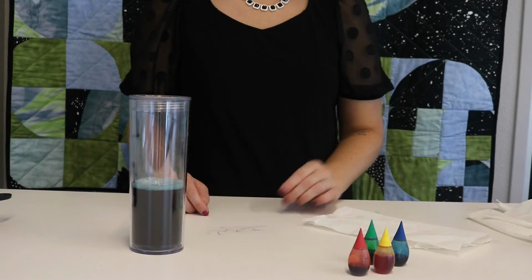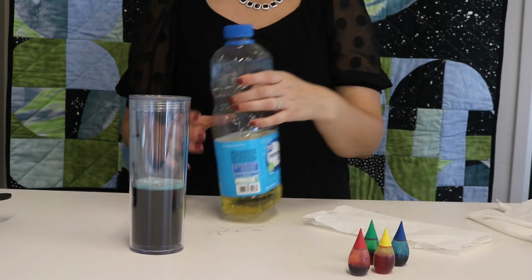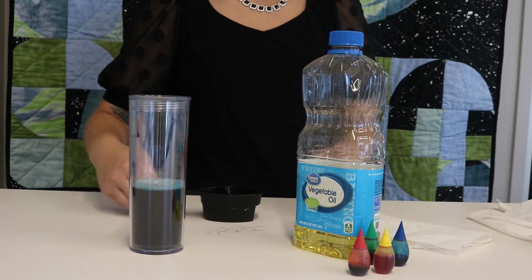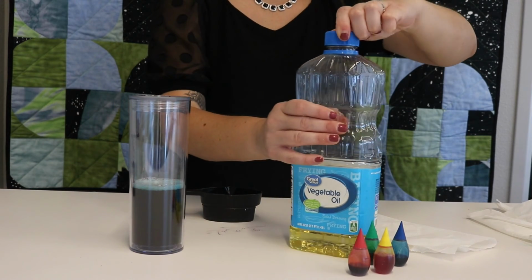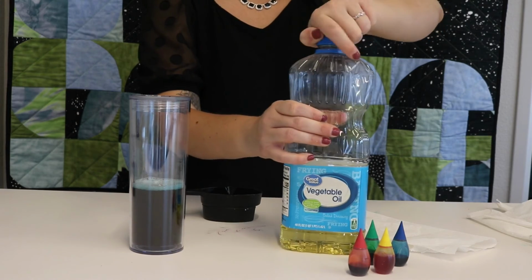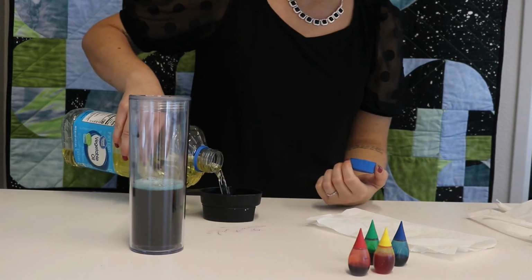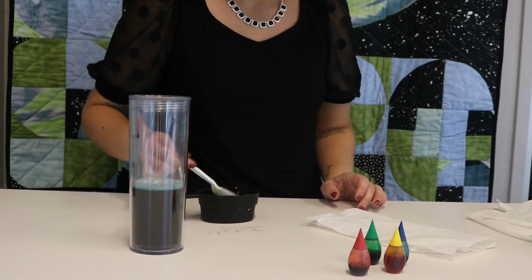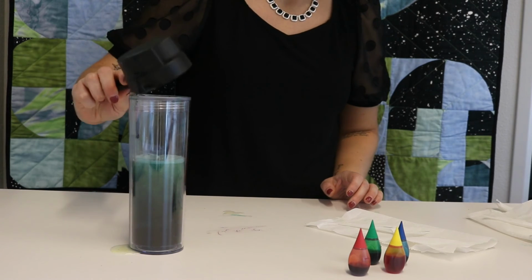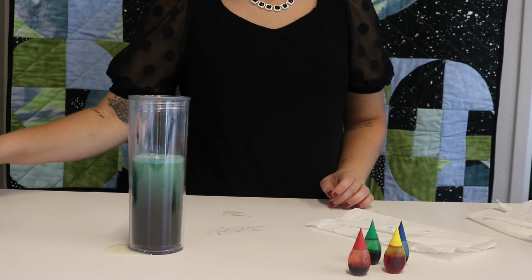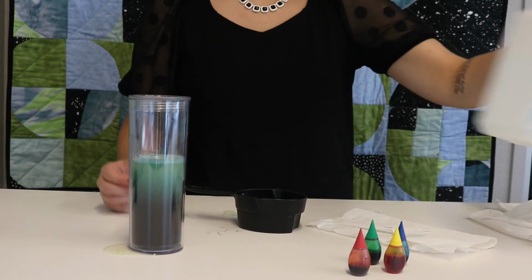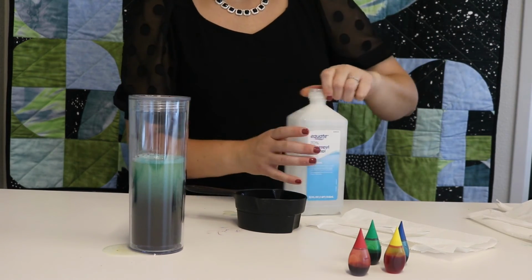Okay, so our next layer is vegetable oil. So you just want to mix vegetable oil, and we're going to do a yellow color. And our last step is rubbing alcohol, and it's going to be red.